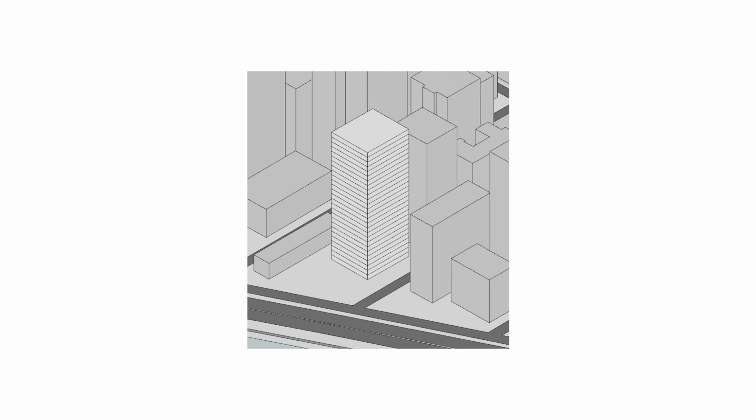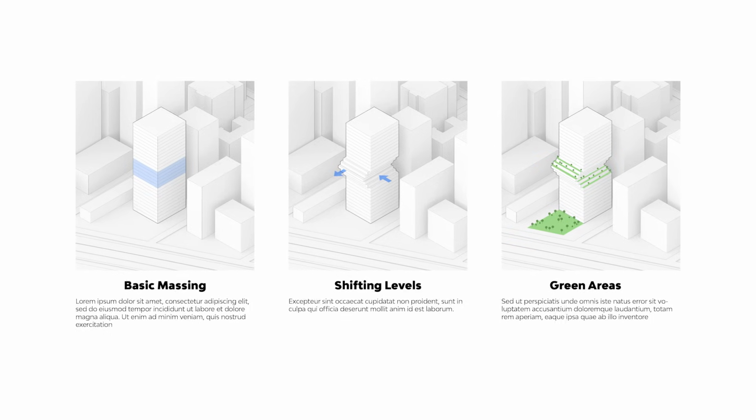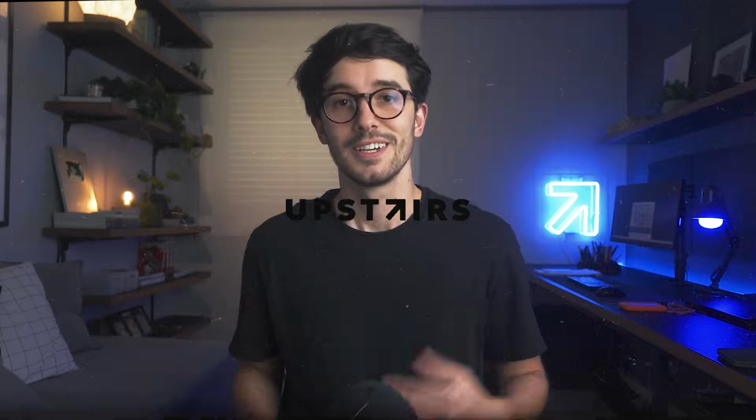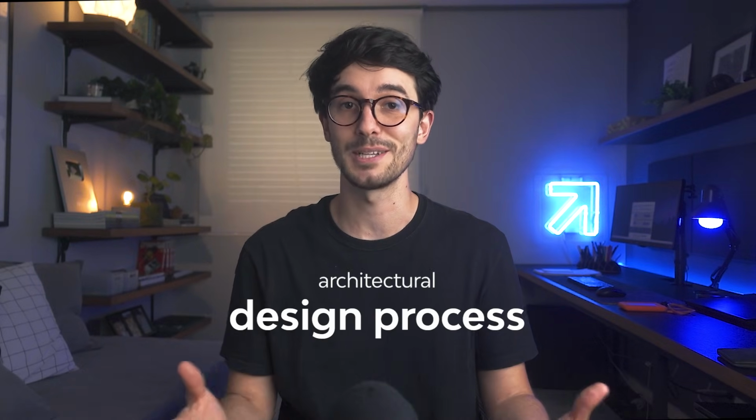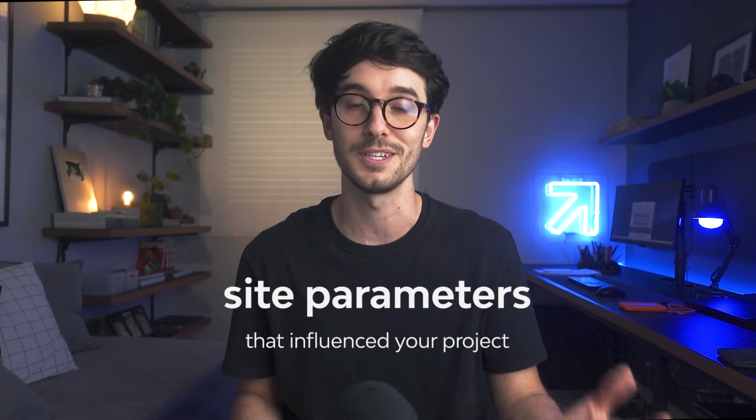In this video, you'll learn how to create a sequence diagram like this to explain how you came up with that unique looking concept for your project. Listen, this type of diagram can be really handy to explain your design process, or even to show the site parameters that influenced your project.